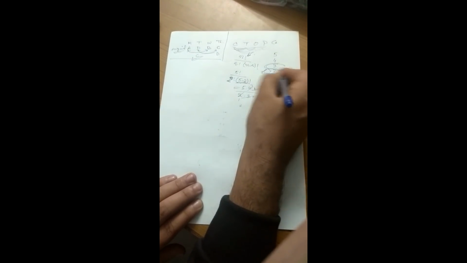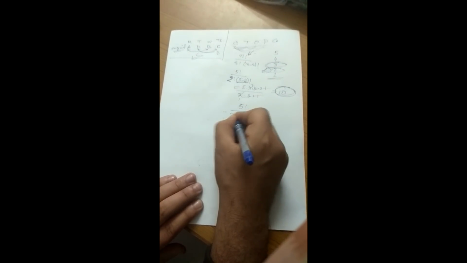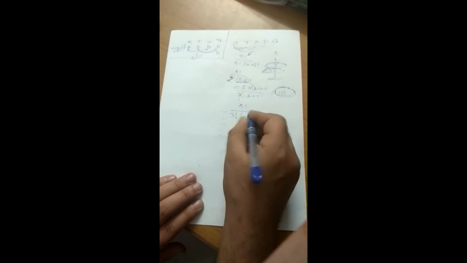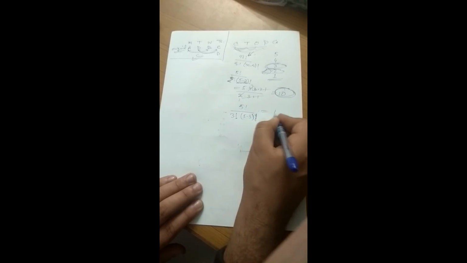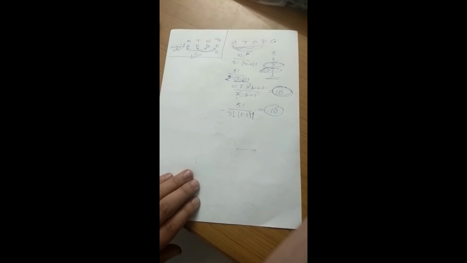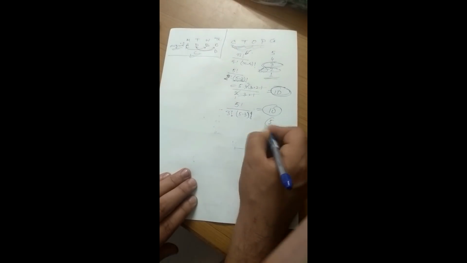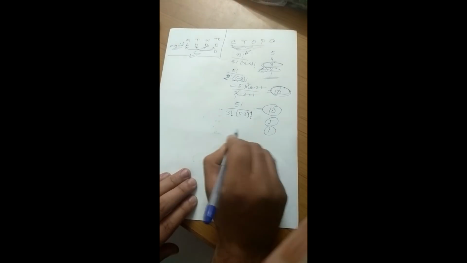So similarly you will solve it on your own. If you have to combine 3 vegetables, how will you solve it? 5 factorial divided by 3 factorial into 5 minus 3 whole factorial, and you will again get 10 combinations. Similarly if you combine 4 vegetables, you will get 5 combinations, and if you are combining all 5 together, you will get 1 combination.